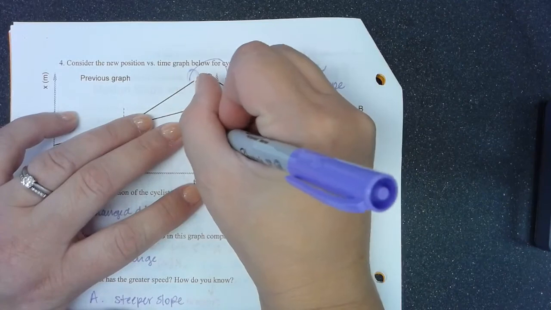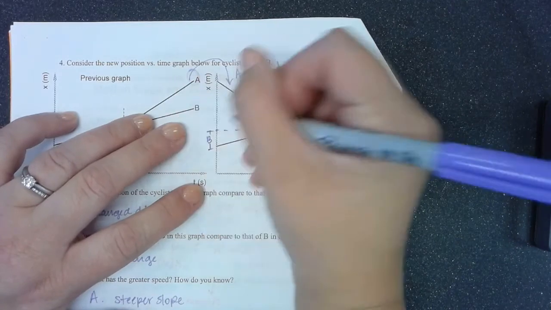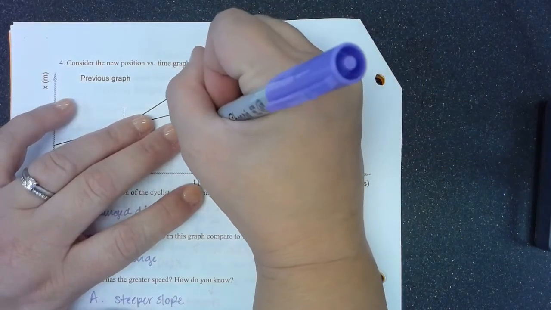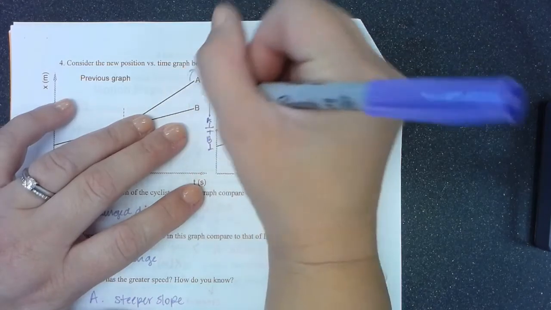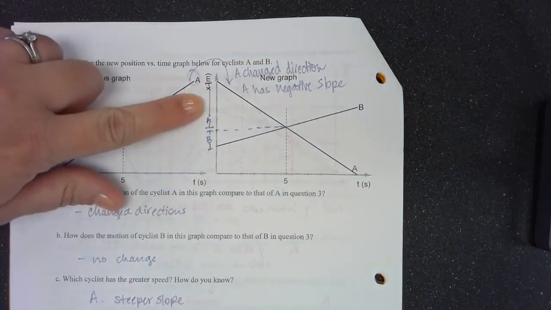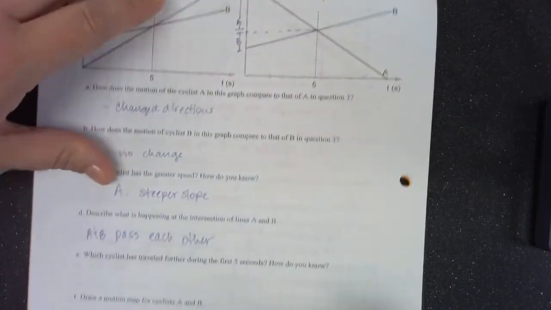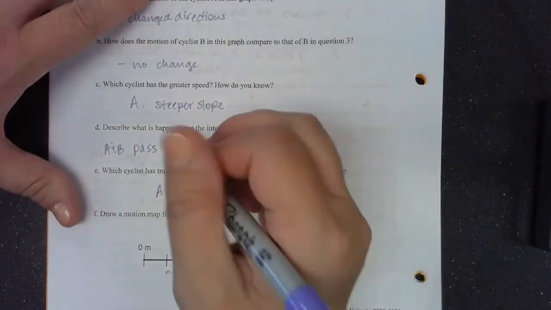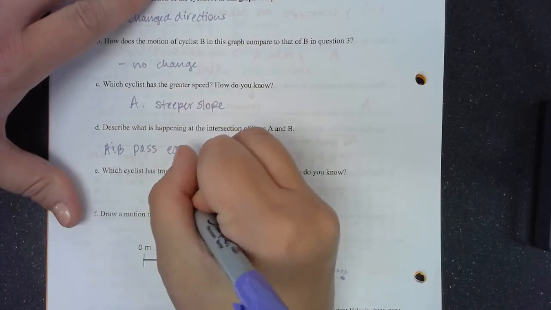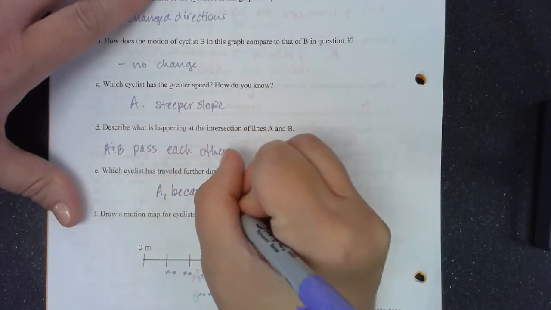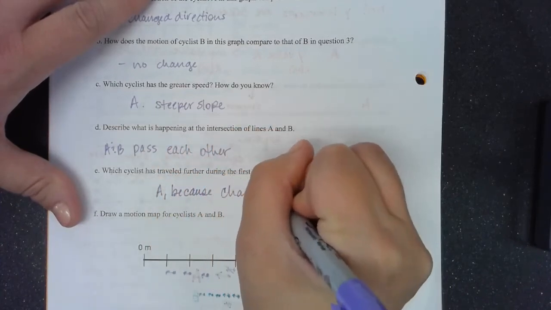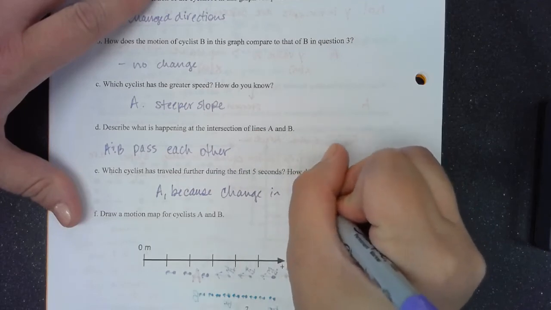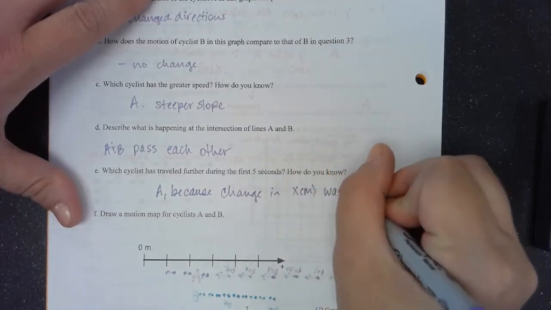So here's how far B traveled, and here's how far A traveled. Who traveled farther? A did, right? I'm going to write because the change in x was greater.